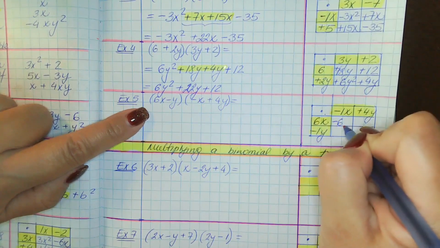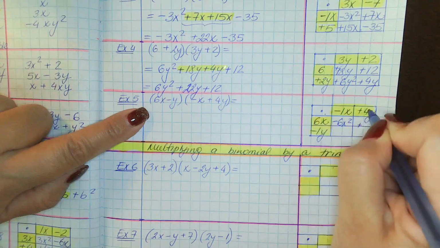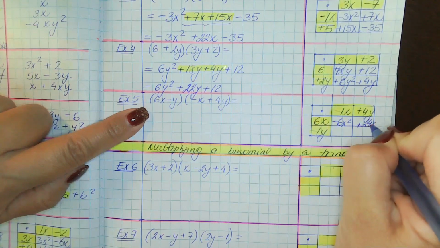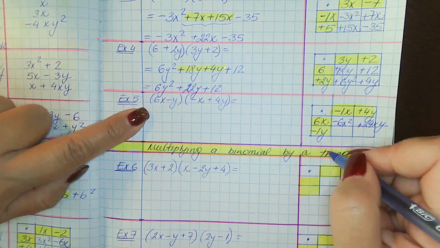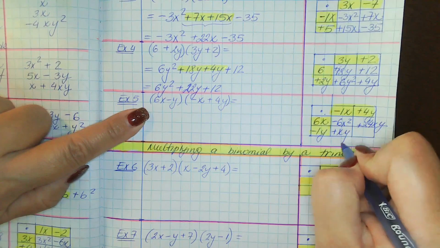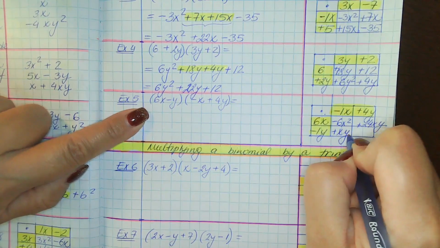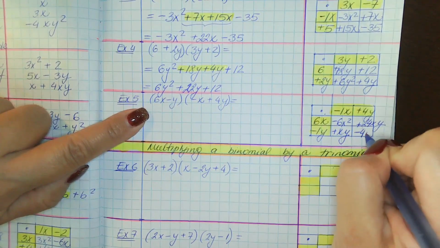Negative 6x squared plus 6 times 4, 24xy. Oh, didn't fit. That's okay. Negative times negative is positive xy, and then negative 4y squared.